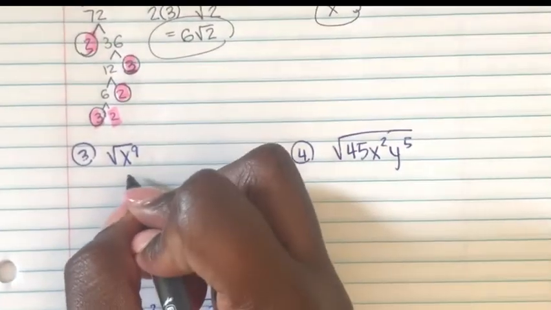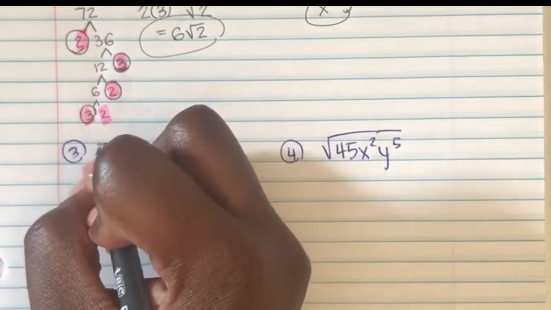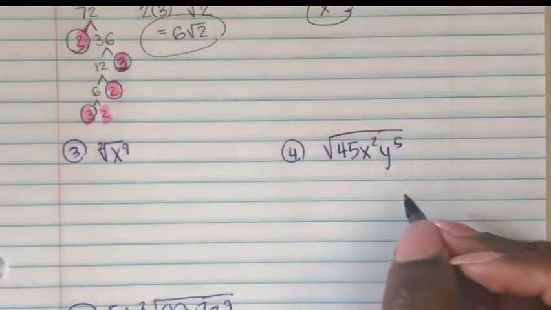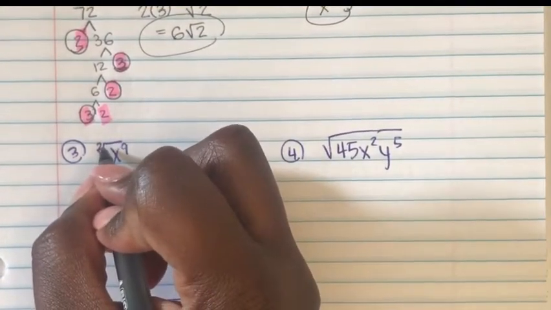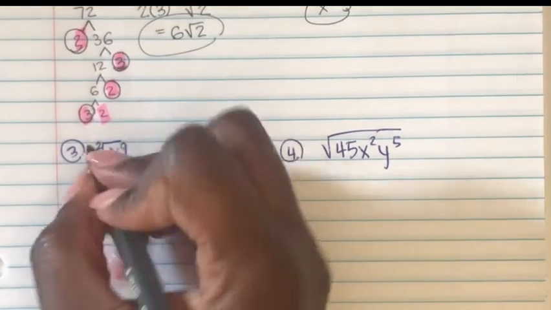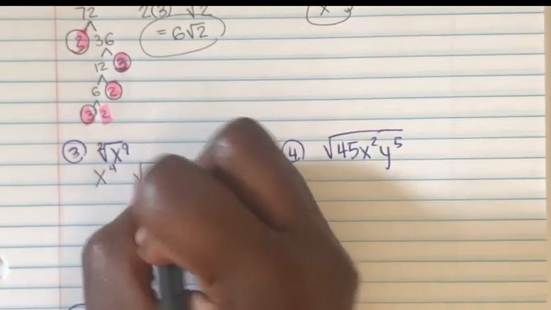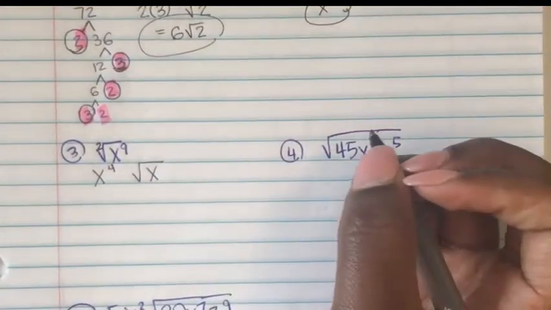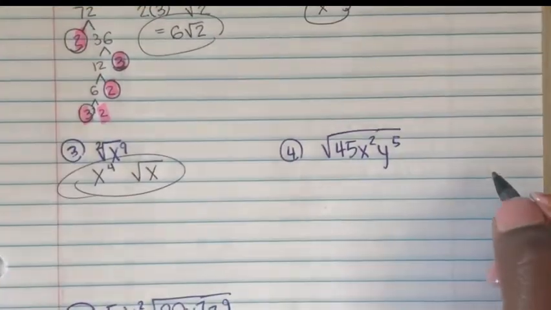So now I'm going to do this next one. Once again, no index, so we just put a 2 there. And if we did 9 divided by 2, that would actually give us 4.5, or 4 with a remainder of 1. So I'm going to put the 4 on the outside, and I'm going to leave the remainder on the inside, x to the 1st power. And that's how you do this one. And that's our final answer.